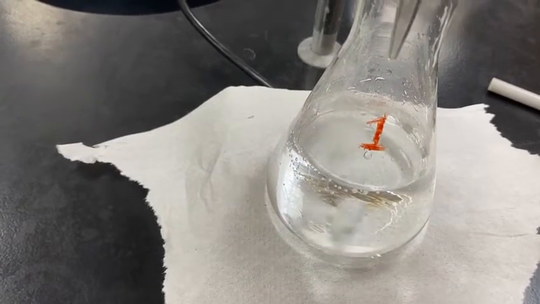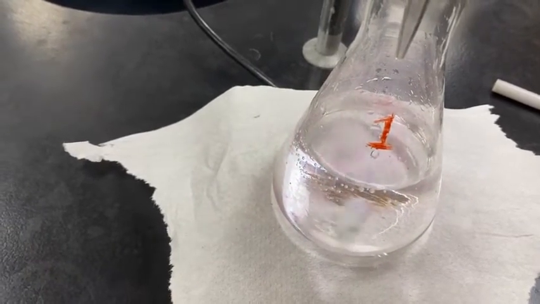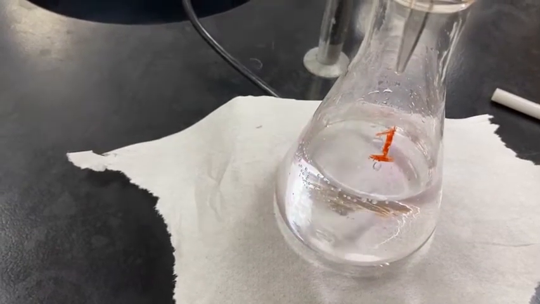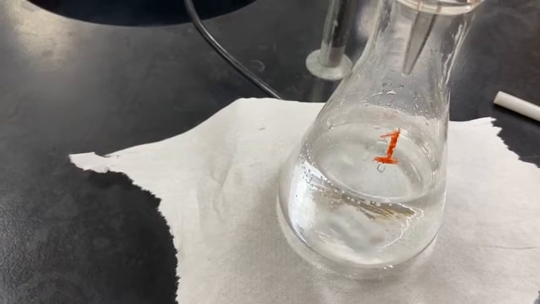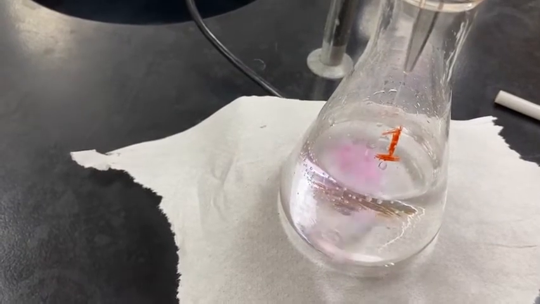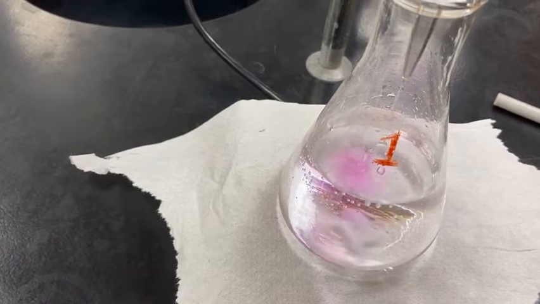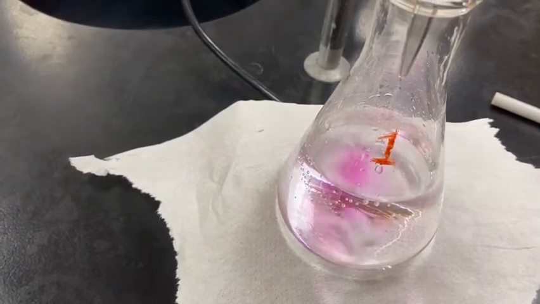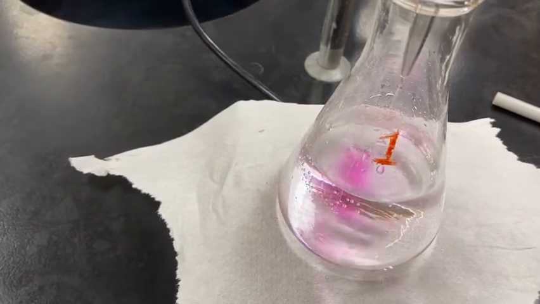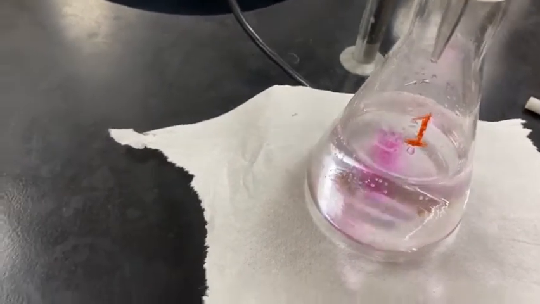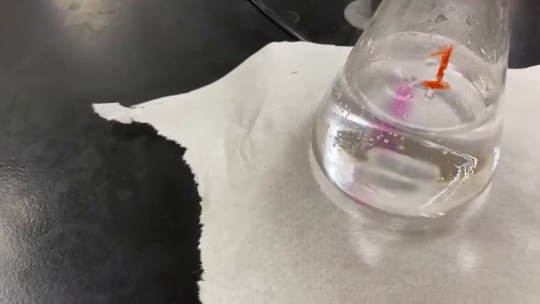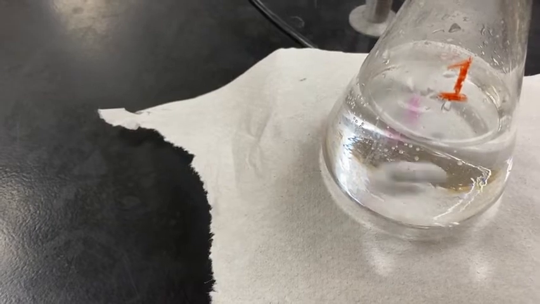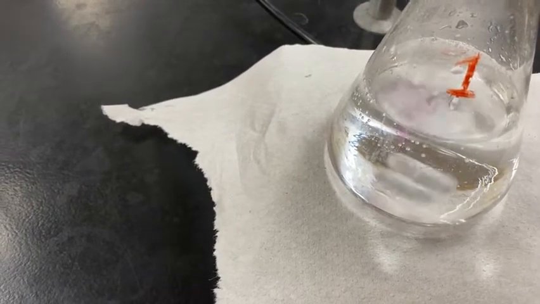Getting close. Notice how the pink, when I stop adding, sticks around a little bit longer each time. So I can actually go to a point where I'm adding drip by drip. Seems to be still disappearing. It's persisting a little bit longer now, so I must be getting close. Let me just adjust it so we can go drip by drip.